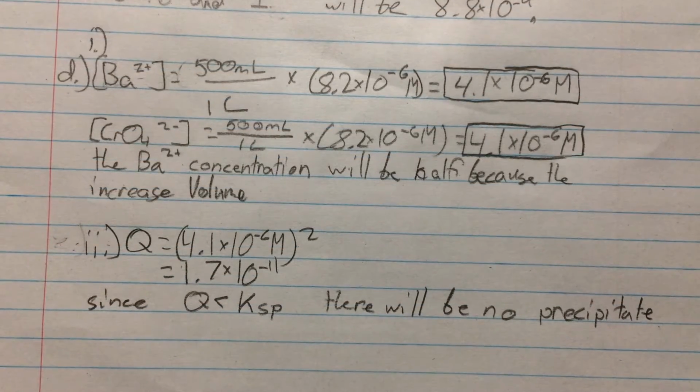So for part D, it says the Ksp for the salt BaCrO4 is 1.2 times 10 to the negative 10th. When a 500 milliliter sample of 8.2 times 10 to the negative 6th molarity Ba(NO3)2 is added to 500 milliliters of 8.2 times 10 to the negative 6th molarity Na2CrO4, it says that no precipitate is formed. Part 1 asks, assuming that the volumes are additive, calculate the molar concentrations of Ba2+ and CrO4 2- in the 1 liter solution.